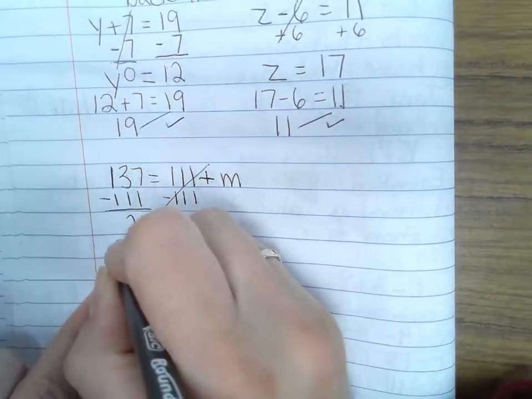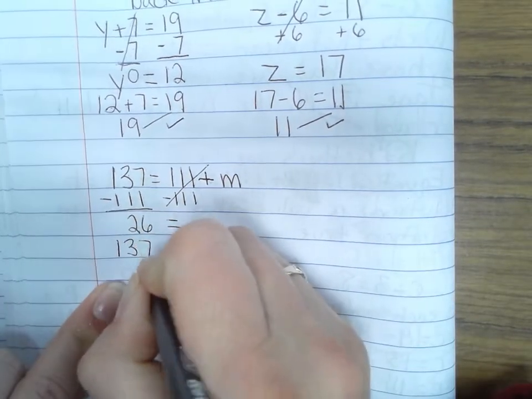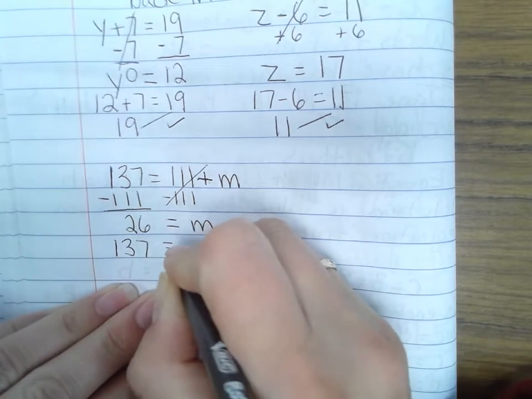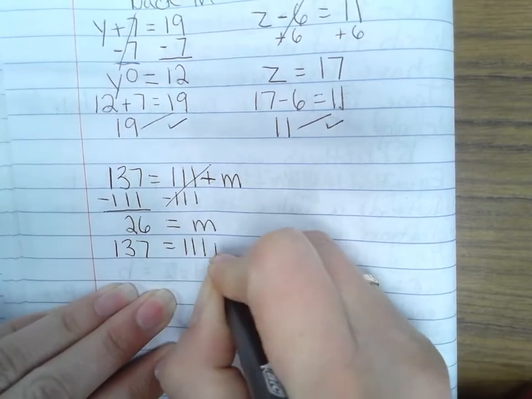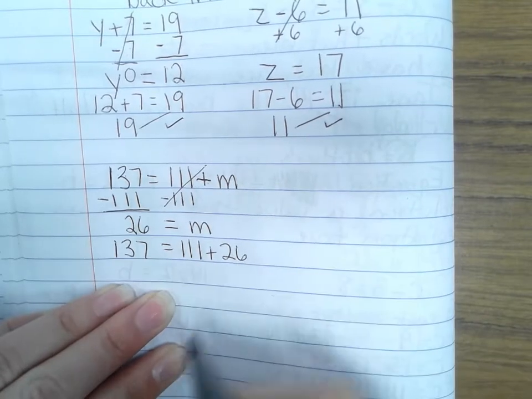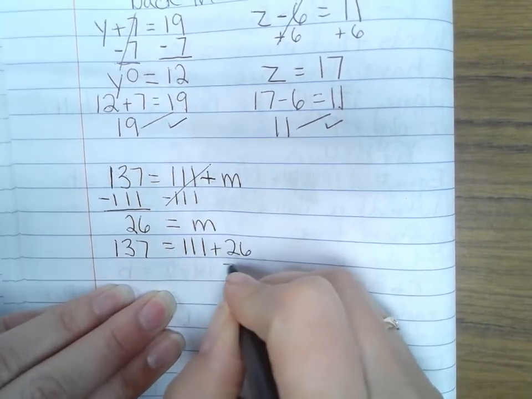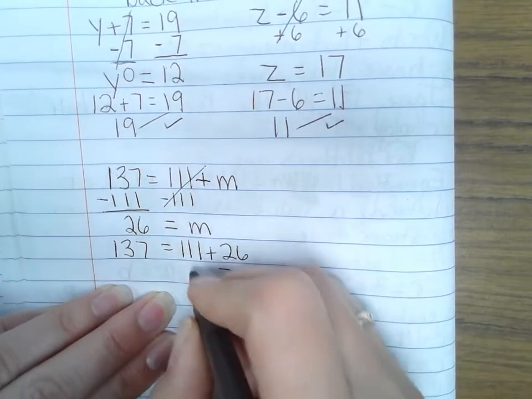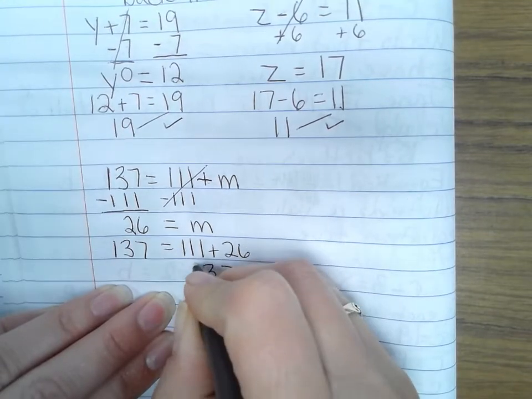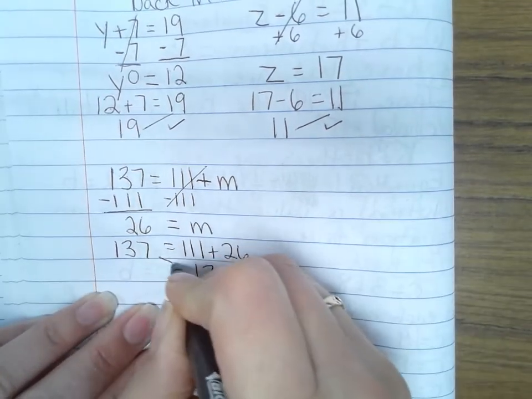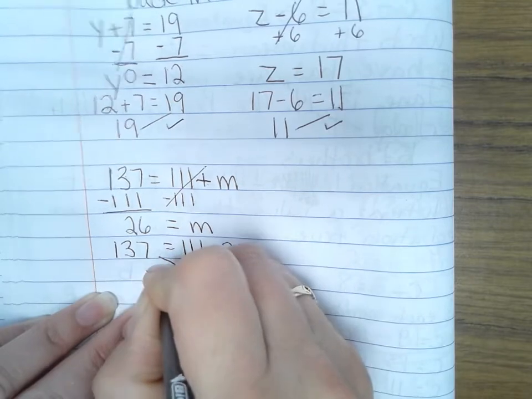I need to check and make sure this works. So 137 equals 111 plus 26. 6 plus 1 is 7. 2 plus 1 is 3. And 1. 137, 137. This works.